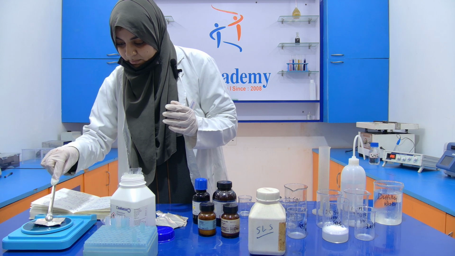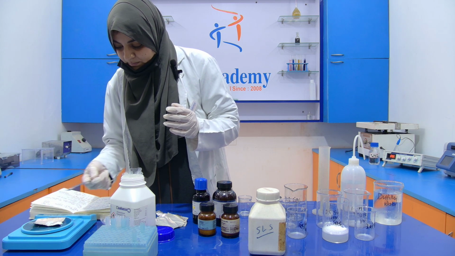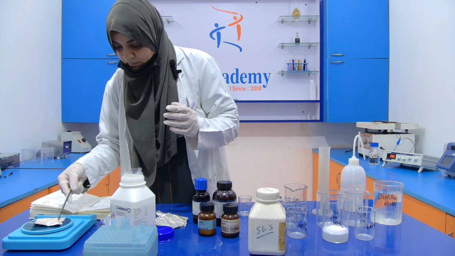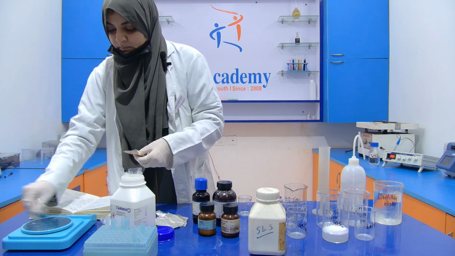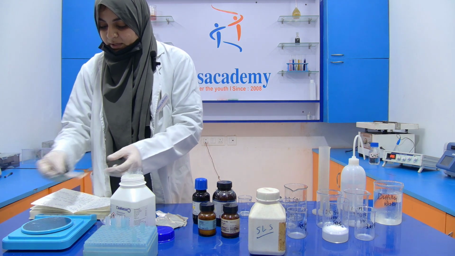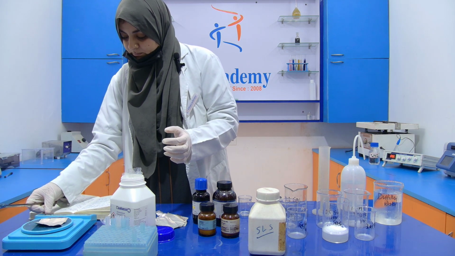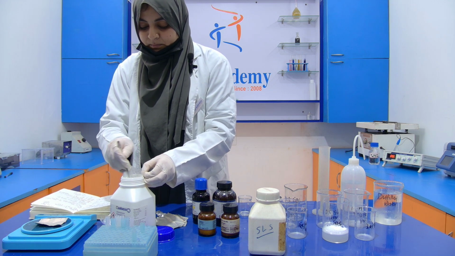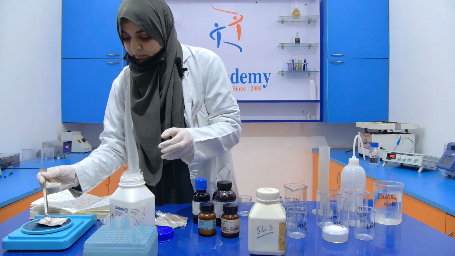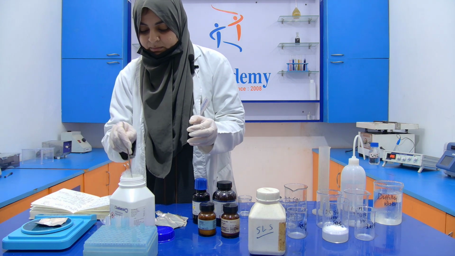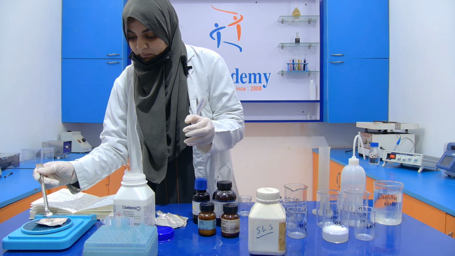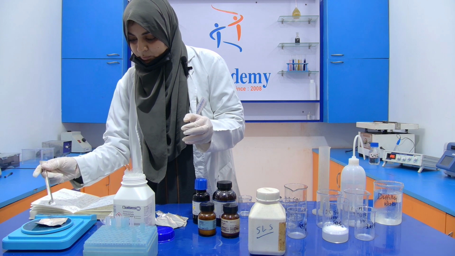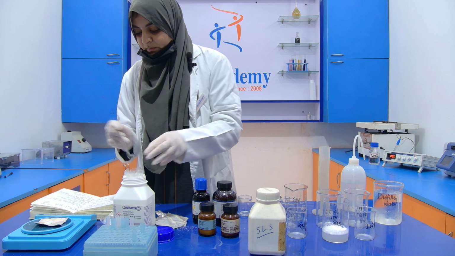It shows 0.6, so you have to remove some amount of APS. You have to weigh again, because the weight of the APS is very crucial. 0.3, 0.4, 0.5.